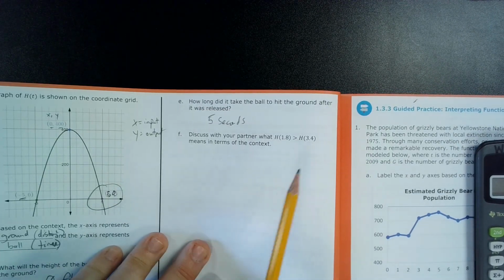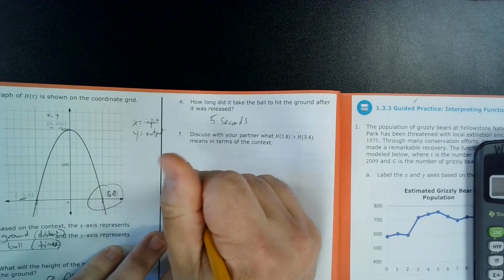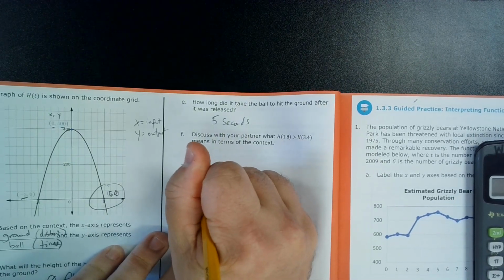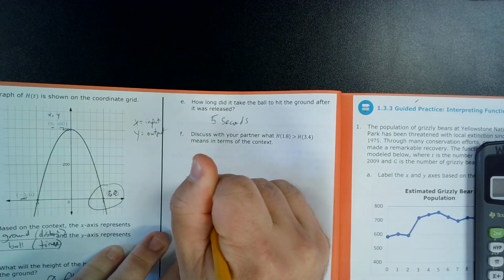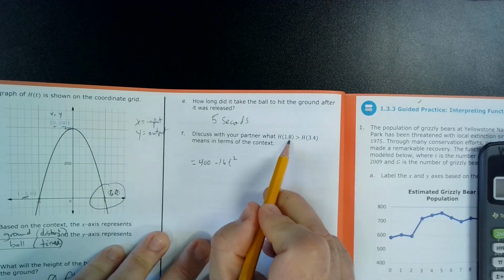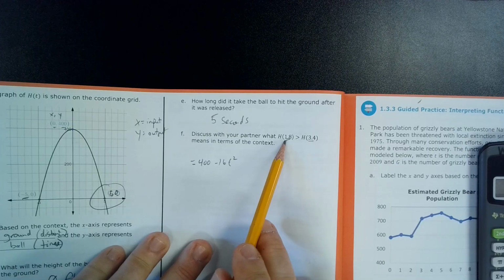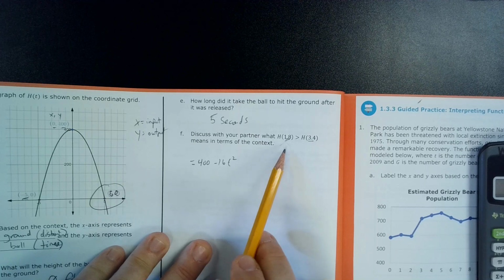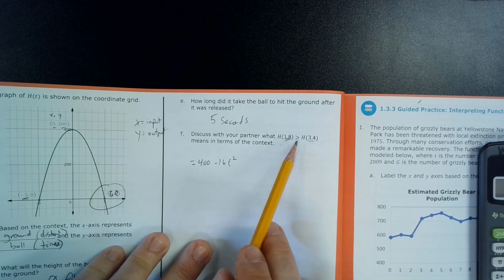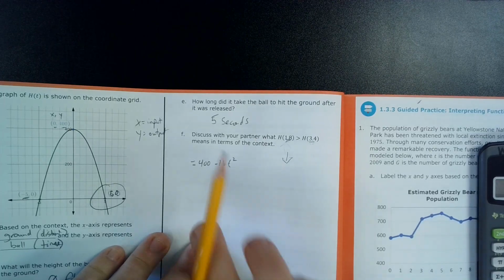and discuss with your partner. I want you guys to plug this in. Remember, it's equals 400 minus 16 t squared. You plug in these. What you're going to see is 1.8 seconds. The ball is going to be higher up than it is here, because the longer it falls, the lower it gets. So you guys will see that.